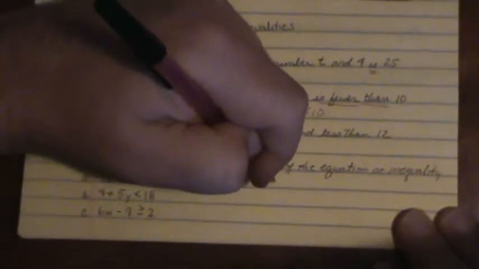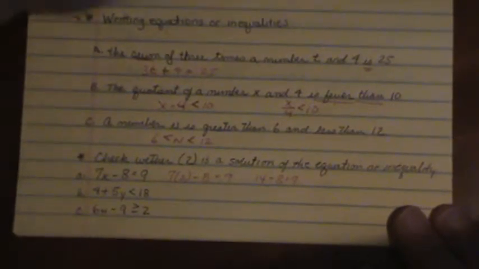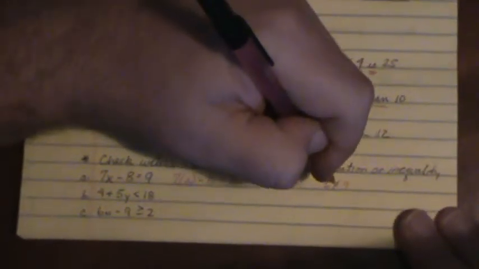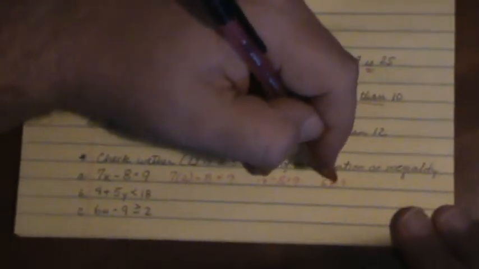So I have 7 times 2, which is 14, minus 8 is equal to 9. And 14 minus 8 is 6. So 6 is equal to 9, which is not true. That is not correct. In order for it to be correct, it had to be 9 equals 9. So this is no. 2 does not work in here.